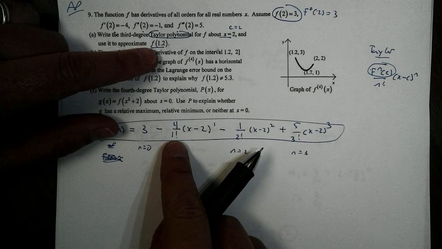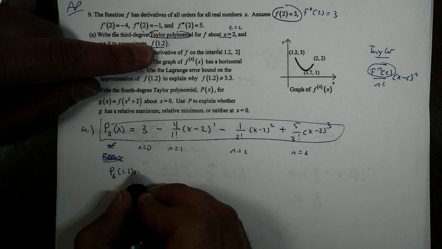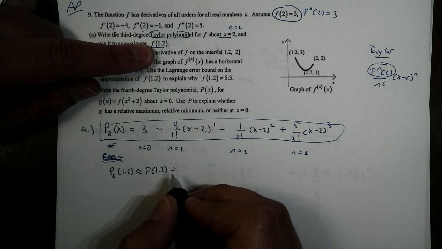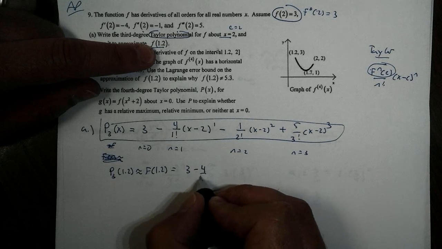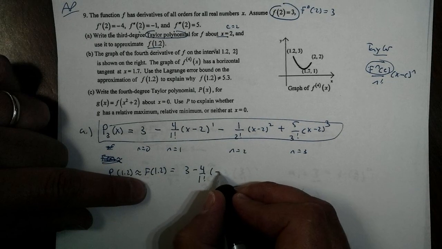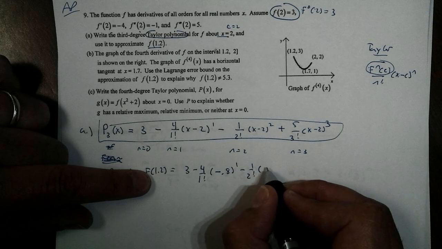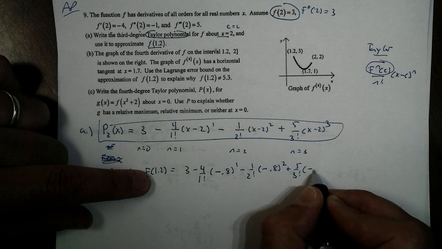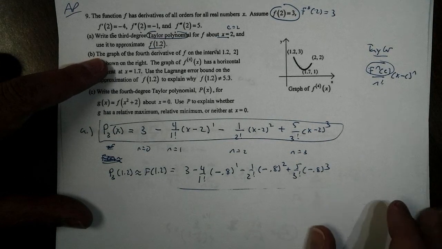Now they want me to use that to approximate the value at 1.2. So we can say P3 of 1.2, which is about the same as f of 1.2, which we can say is going to be 3 minus 4 over 1 factorial. Plug in the 1.2 here, that becomes negative 0.8 to the first, minus 1 over 2 factorial, negative 0.8 squared, plus 5 over 3 factorial, negative 0.8 cubed. And you can leave your answer like this.